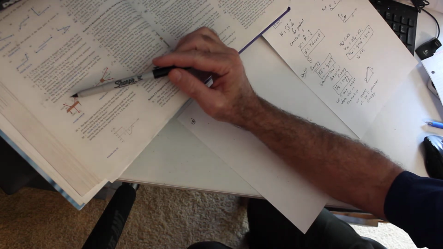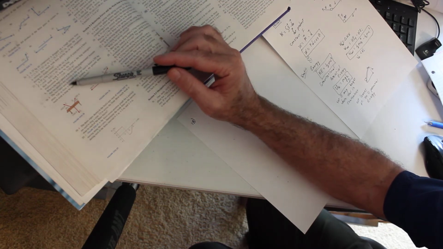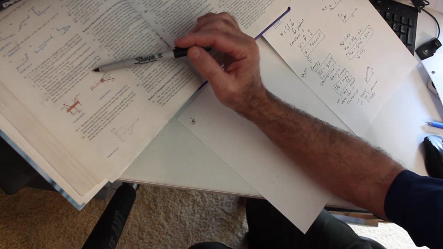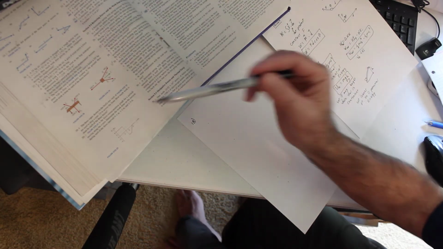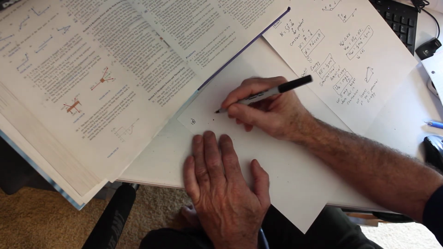The problem says, two ropes seen in figure 9-18, this figure, are used to lower a 255 kilogram piano 5 meters from a second story window to the ground. How much work is done by each of the three forces? They have already done a free body diagram for us, but we want to have our free body diagram here.